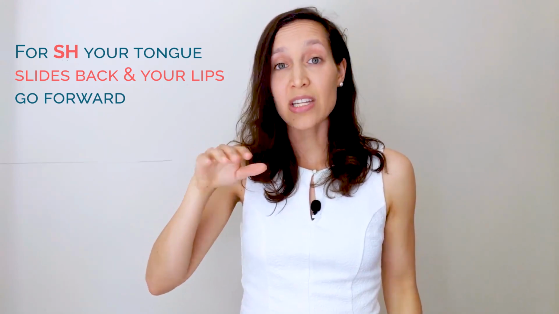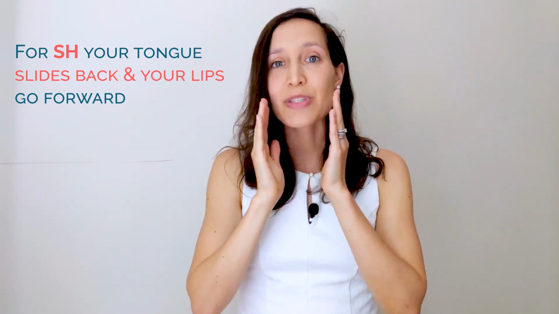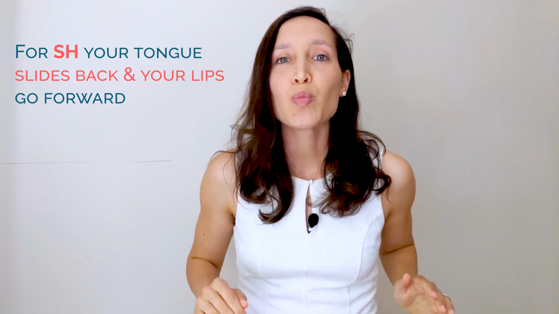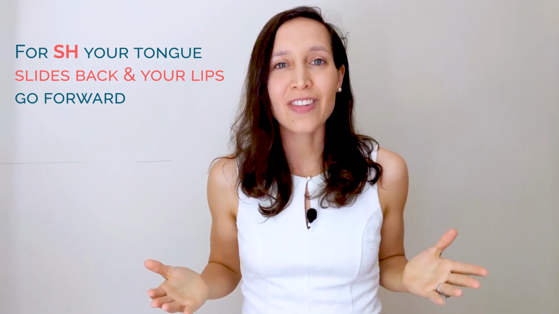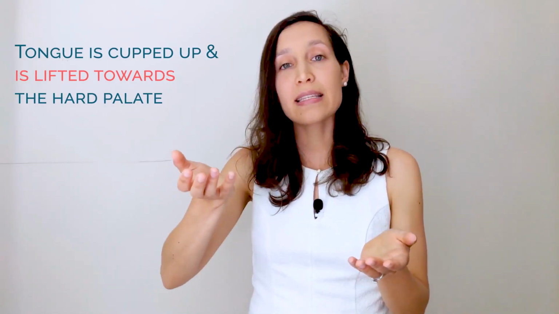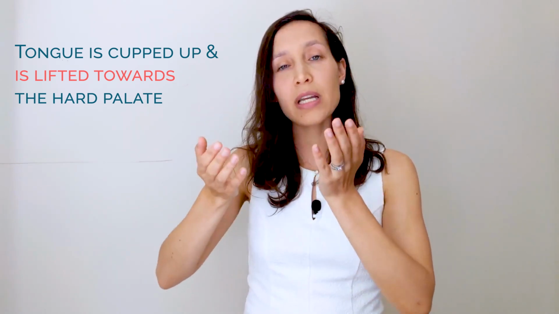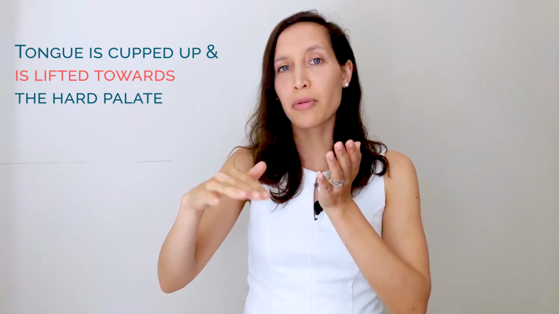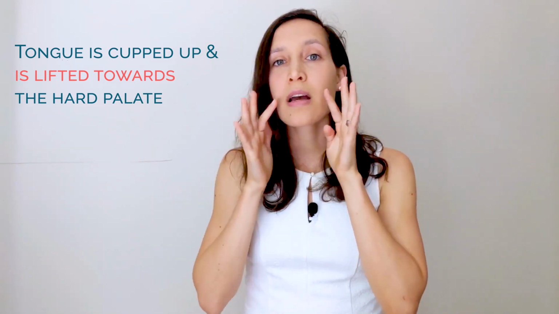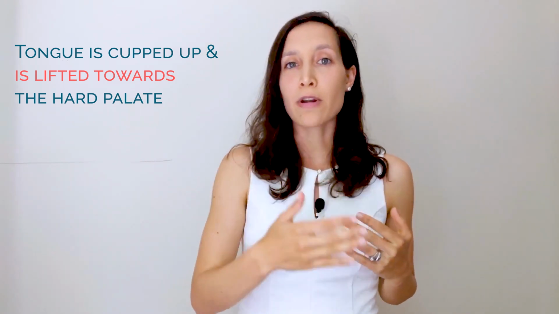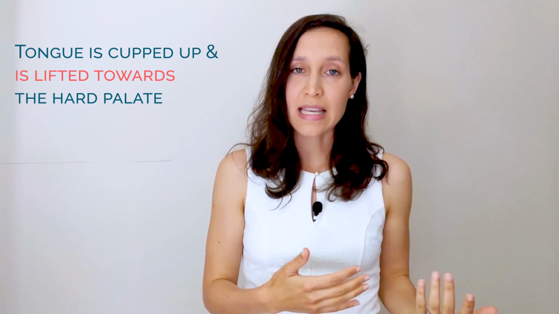With the SH sound, the tongue slides back more, and you are rounding your lips. So you're bringing your lips forward like you're puckering up to give a kiss. So like that. And what I feel my tongue doing is it's sliding back in the mouth and it's cupped up against the palate, but it's loose enough for air to flow through. So the tongue slides back slightly and the lips move forward. Tongue back, lips forward. And that's what's different about the SH sound and the S sound.